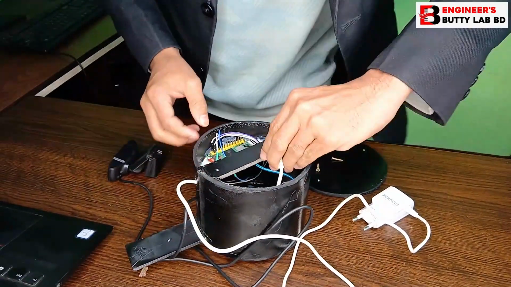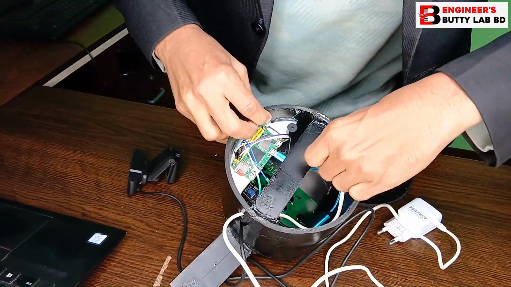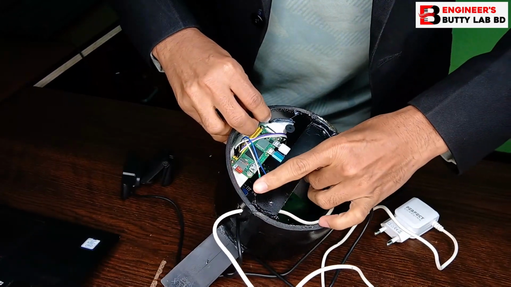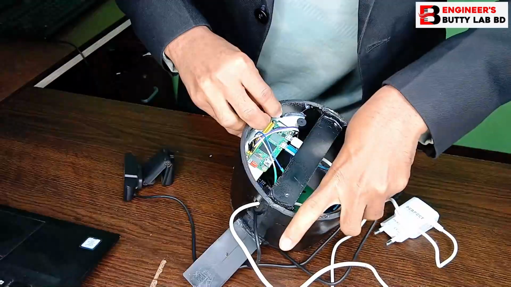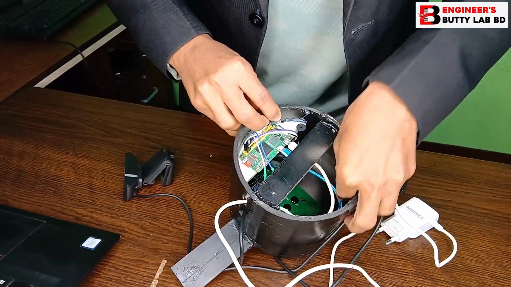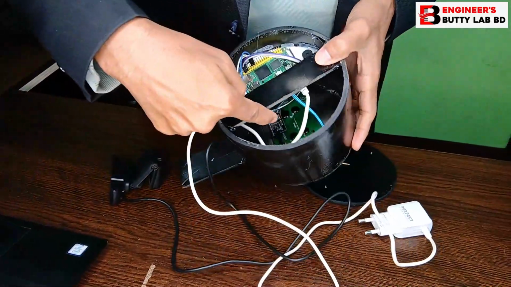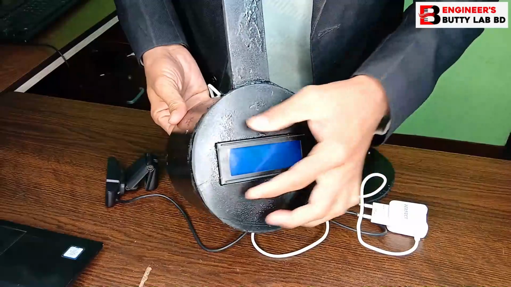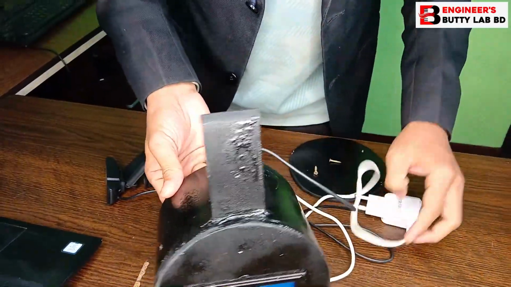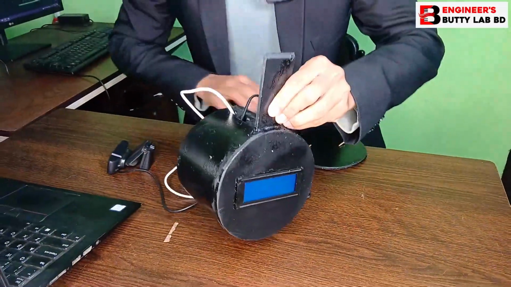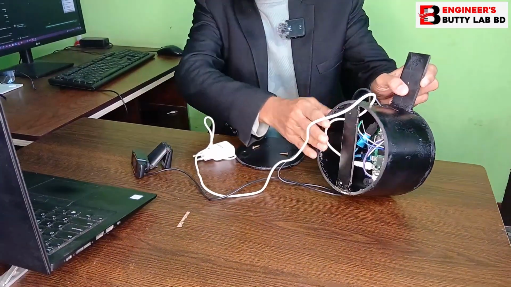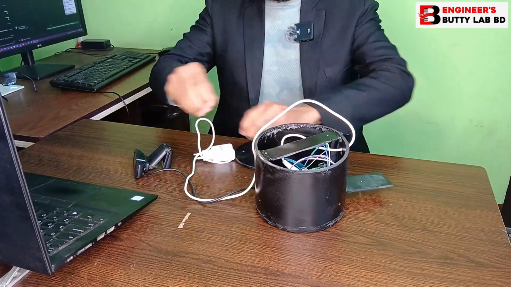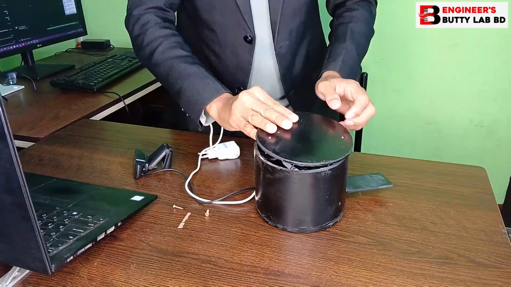We just connect this one to the power pin of the Raspberry Pi Zero 2 W. So everything is fine now, and in the inner side we included an LCD display that will show the operational output in this part. Now our frame is ready, but we need to close this back side. That's why we included screws with this frame.